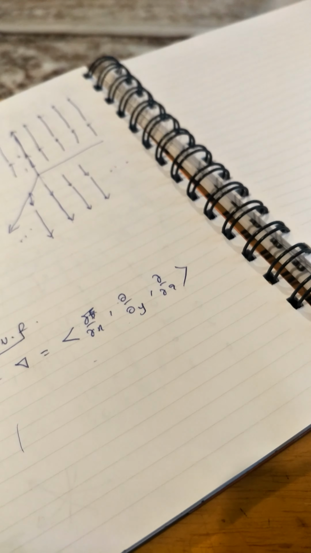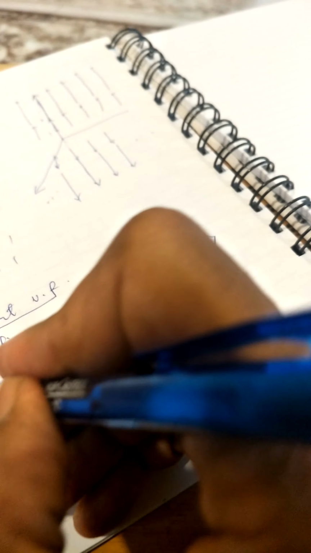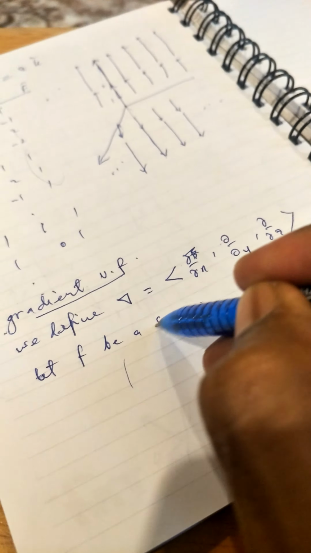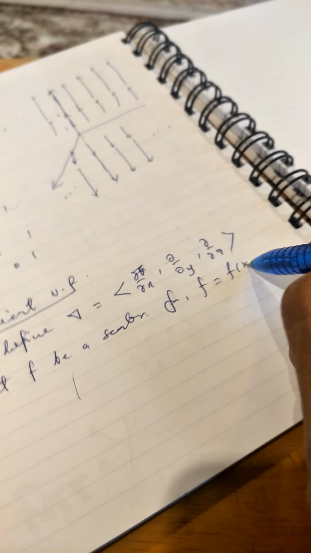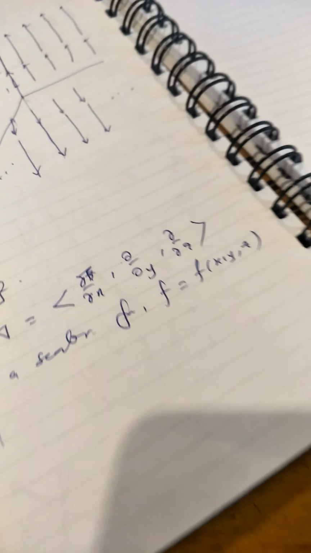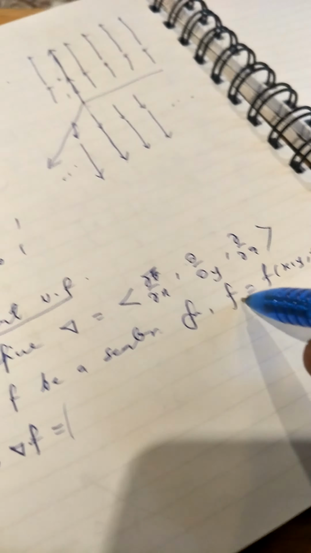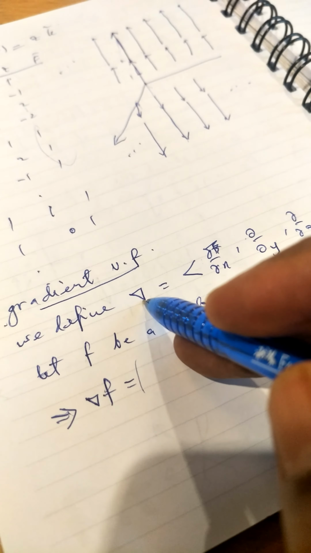So if we attach a scalar function, let f be a scalar function, f is a function of x, y, z. All right, so if you apply that operator to f, del f, that gives us a vector, because this function f is a scalar function and del is a vector operator.